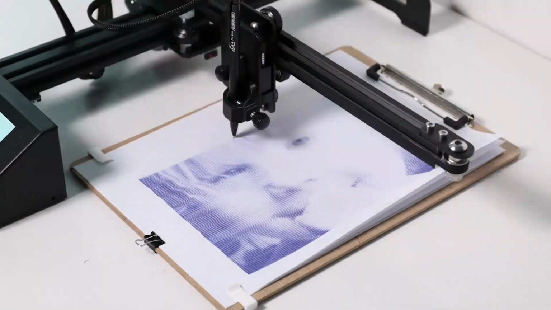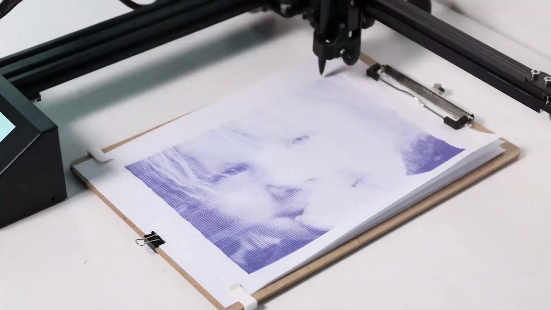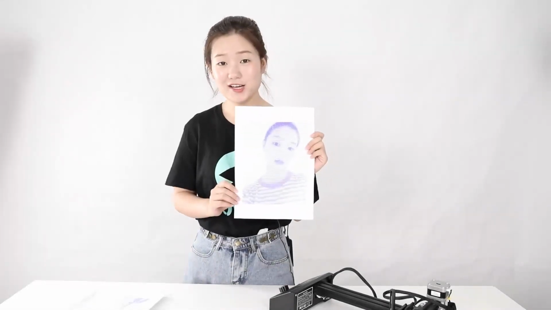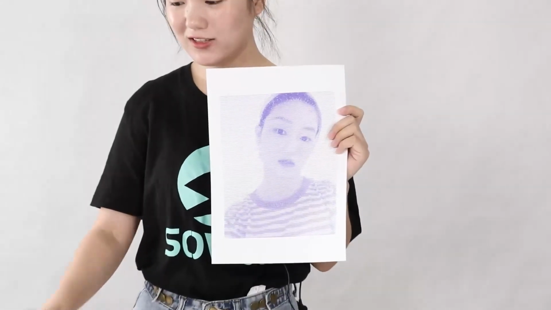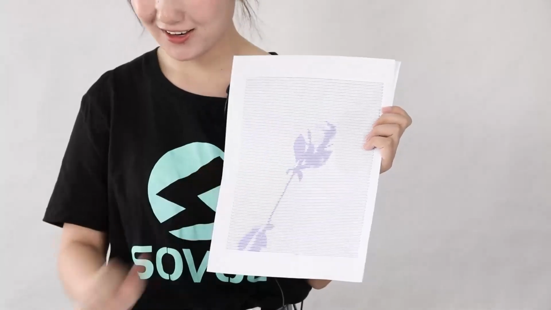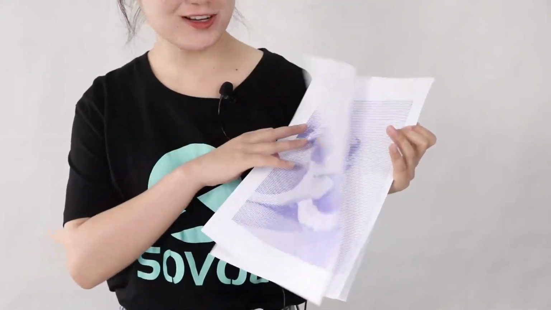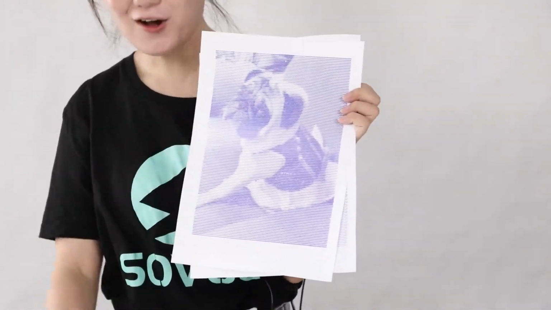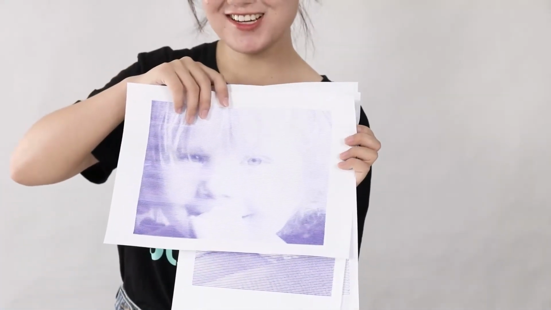So all the pictures are done. Which one do you like most? My selfie, the rose, the dog, or this lovely kid? Just comment below, and I look forward to knowing your opinion.